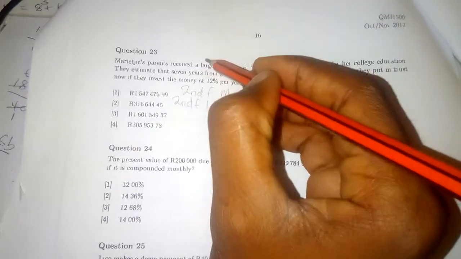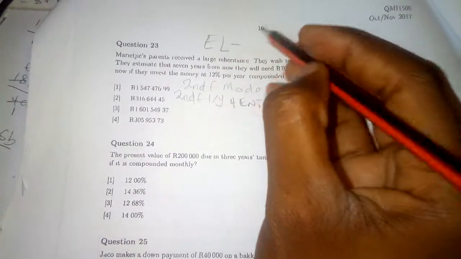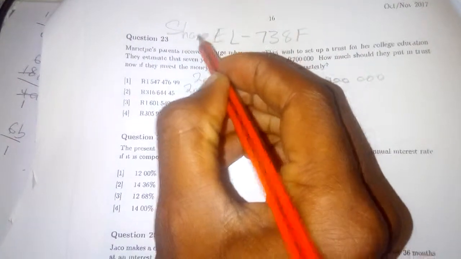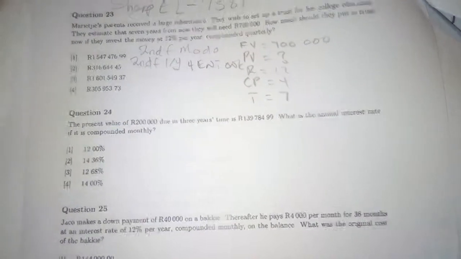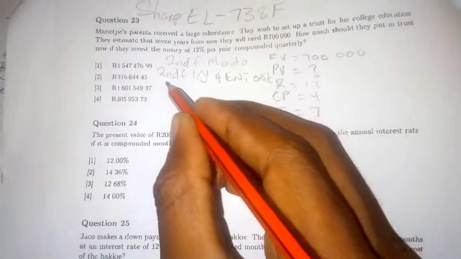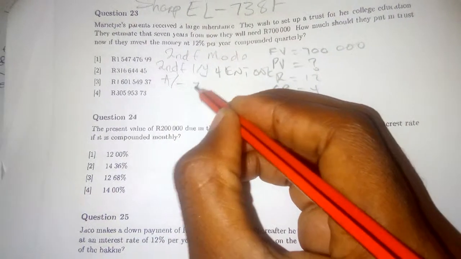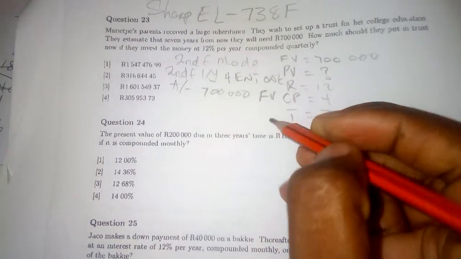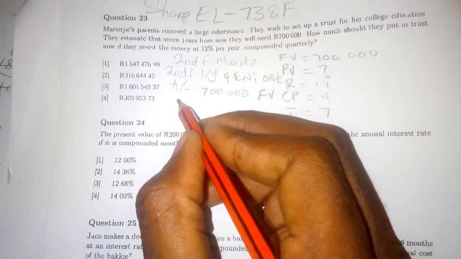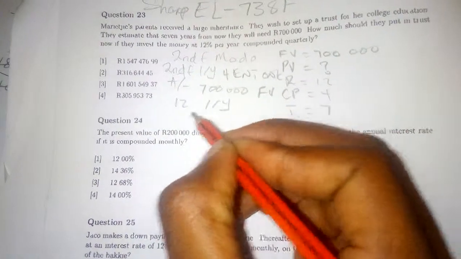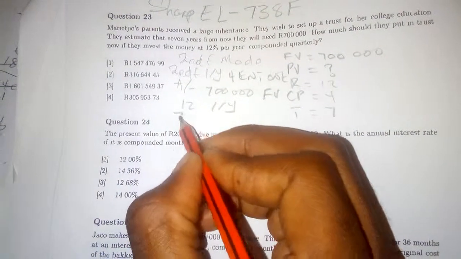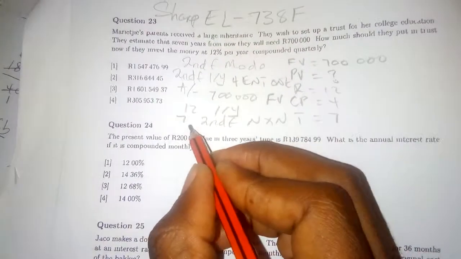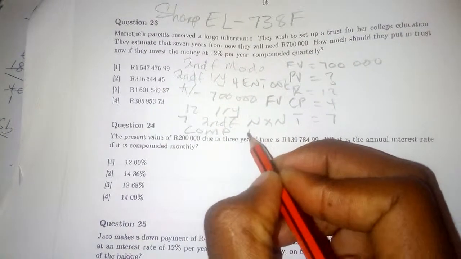On the financial calculator, remember, this must be your calculator, Sharp EL-738F, and then plus minus the amount they want in future, which is 700,000, which is what, future value, and then the rate is 12%, interest, time is 7 years, second function, n, the last part is comp. They are looking for PV.